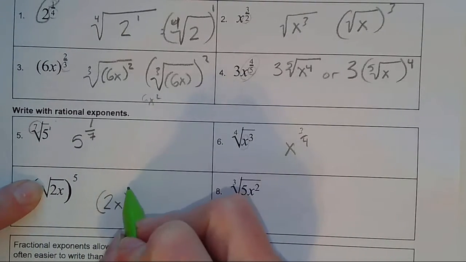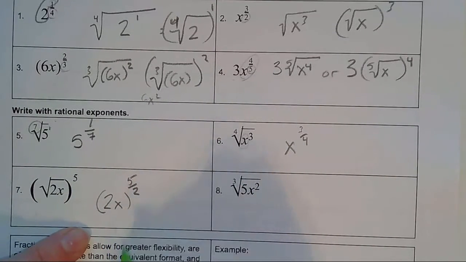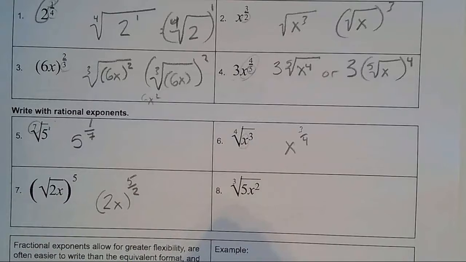Okay, this one, my entire base is 2x, so I need to use parentheses. My index is understood 2. My exponent is a 5. 2x to the 5 halves. You have to have that 2x in parentheses.